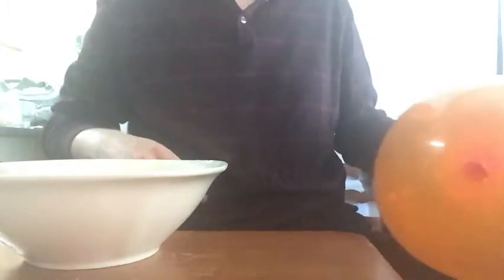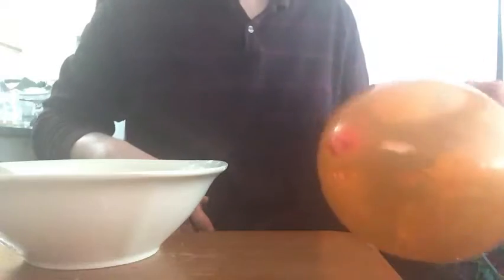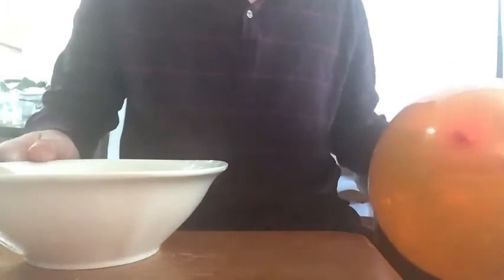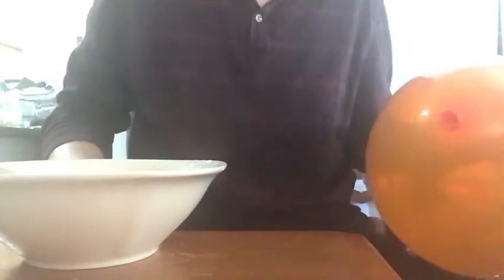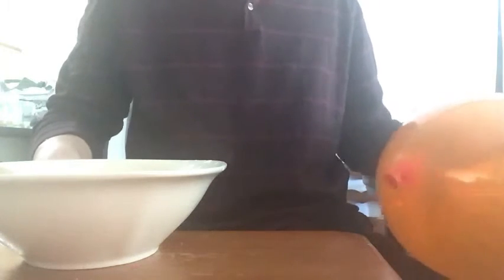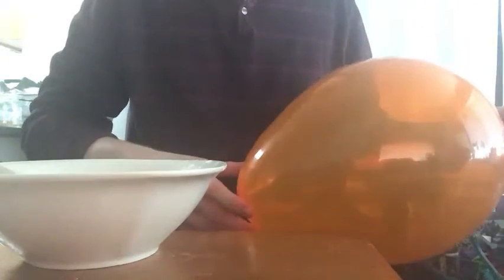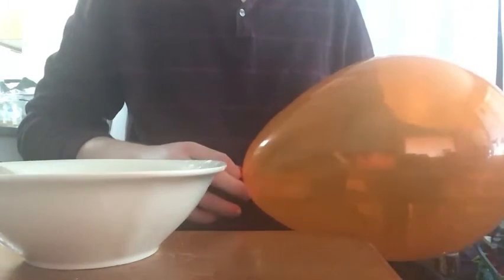Hi guys, today I'm going to show you an experiment that uses static electricity, electric fields, and non-Newtonian fluids. And, well, you'll see. Anyway, a non-Newtonian fluid is basically a fluid that doesn't follow Newton's law of viscosity, or it's not independent of stress. Its viscosity is not independent of stress.